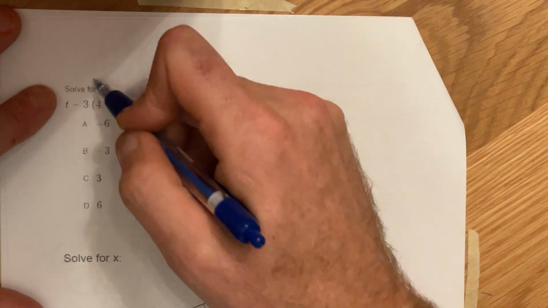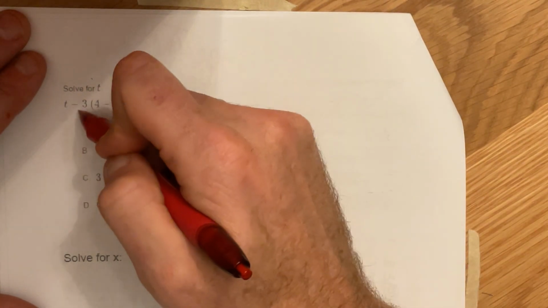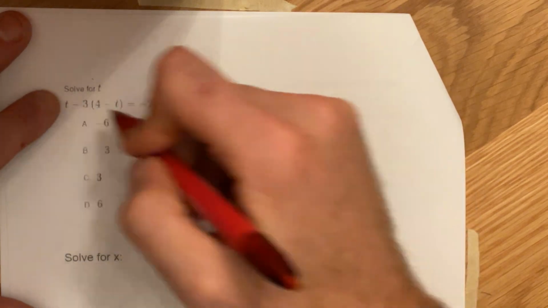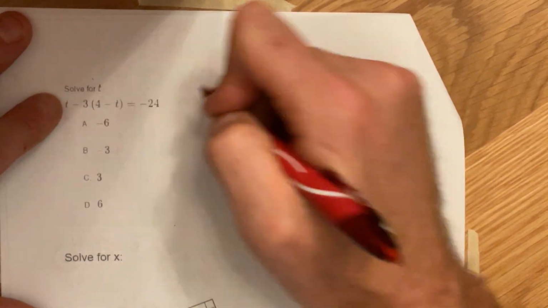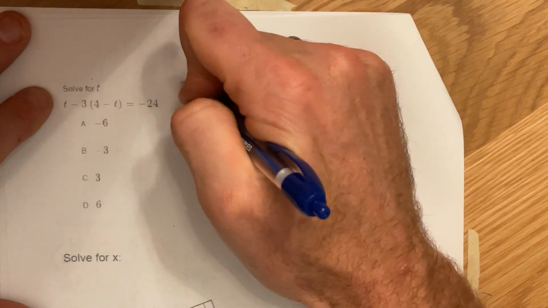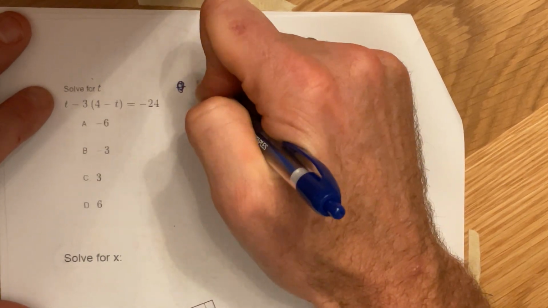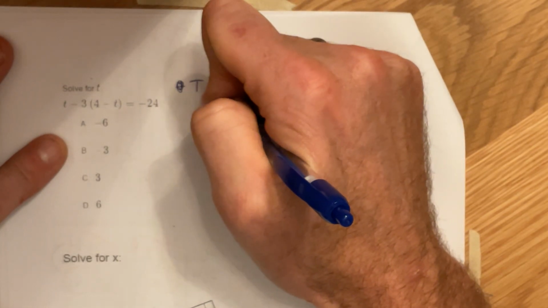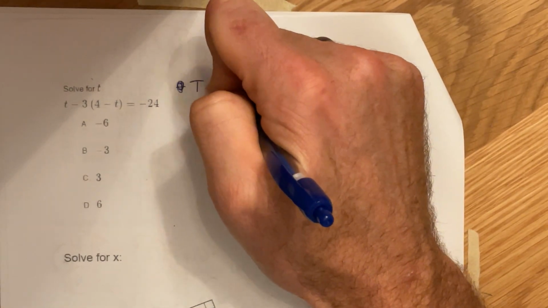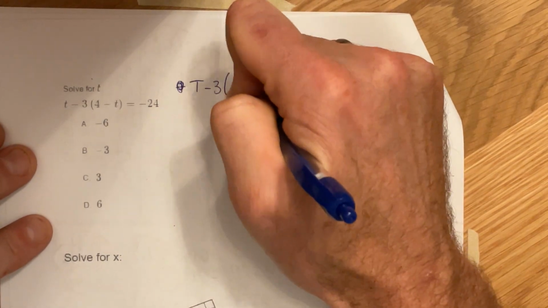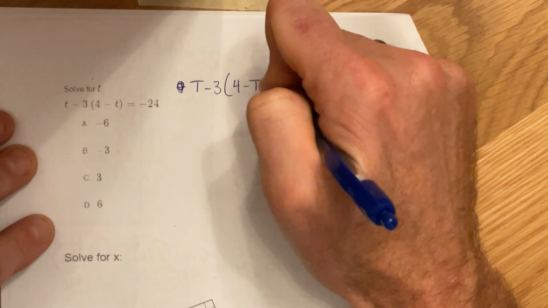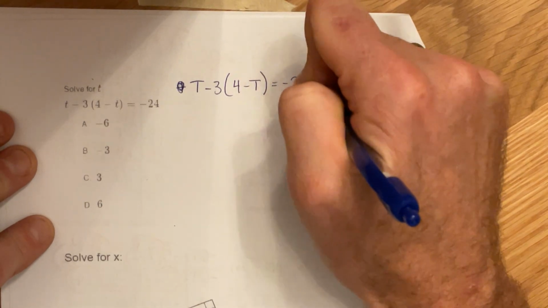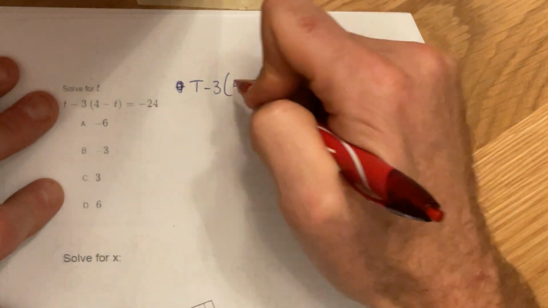Start out, we've got just another solve for T. Doesn't matter whether it's T, X, M, whatever your letter is, whatever your variable. Let's go ahead and start by copying it down with neatness and fidelity. I'm going to make it a capital T just because that tends to look like an addition sign. T minus 3 times 4 minus T equals -24.